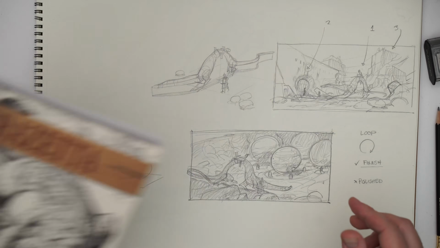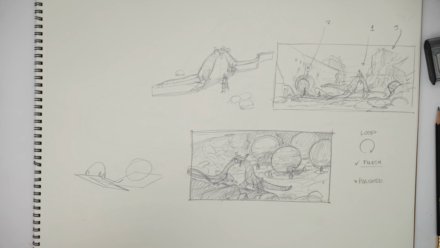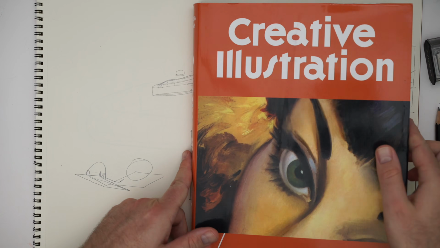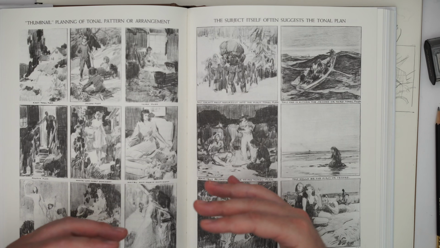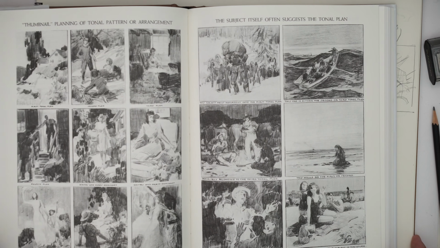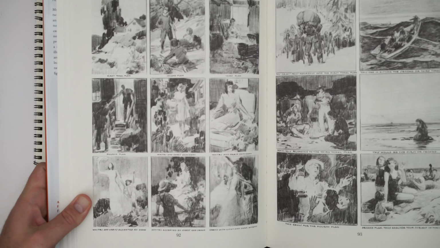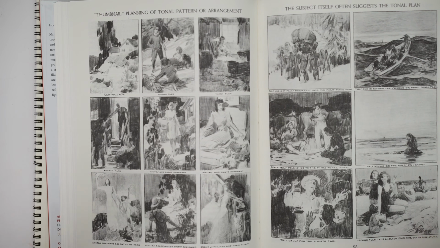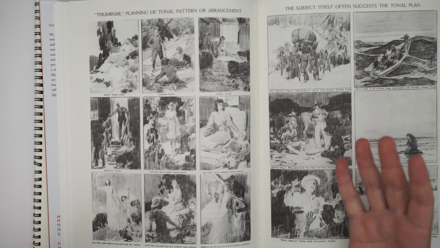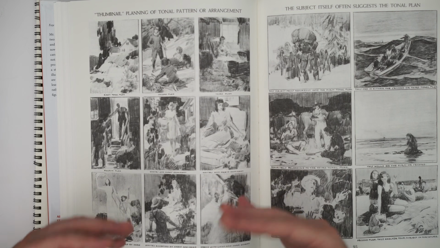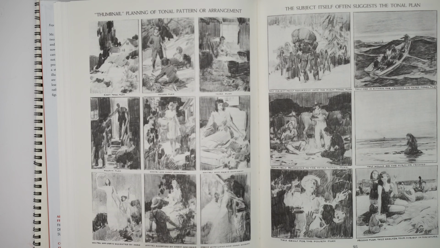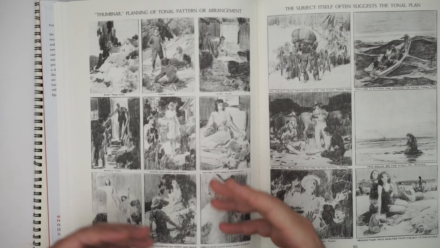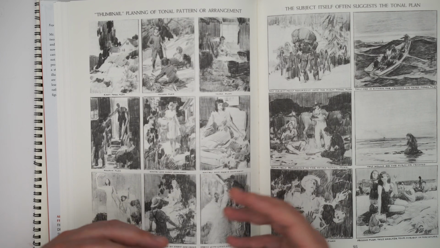But the idea of doing sketches and those kind of things is something that you find in a lot of books. Creative Illustration by Andrew Loomis often talks about how you will plan your images, right? So in this case, this is talking about thumbnailing, and specifically in this instance, planning tonal patterns or arrangements. And I really recommend once you get going with your own thumbnailing and coming up with ideas to delve into these aspects of picture making so that when you're thumbnailing, you can maybe include some of those in your plans as well, right?